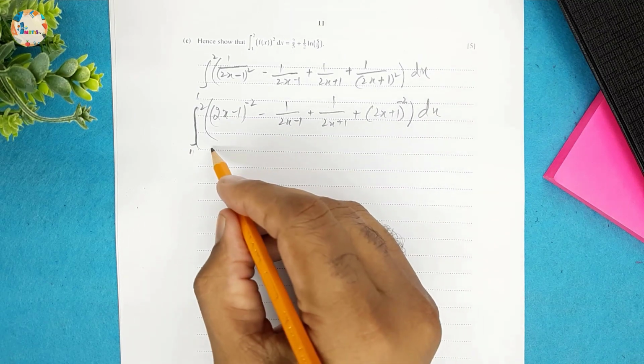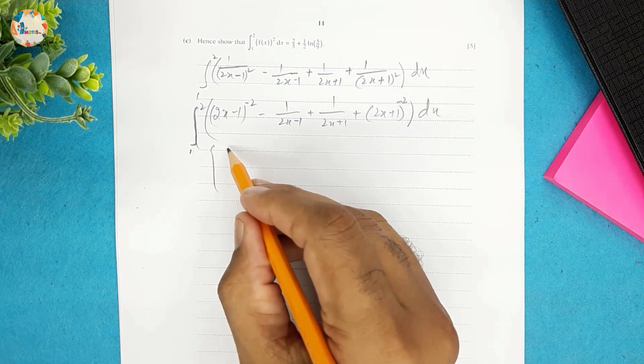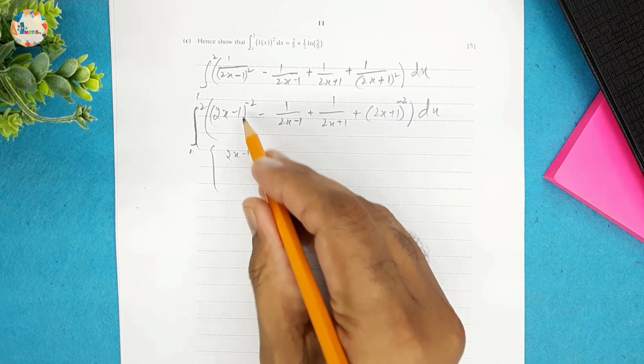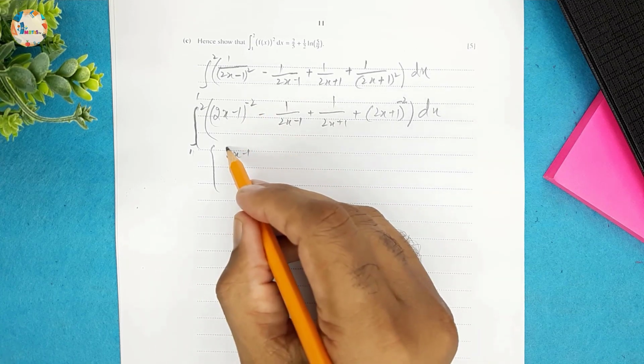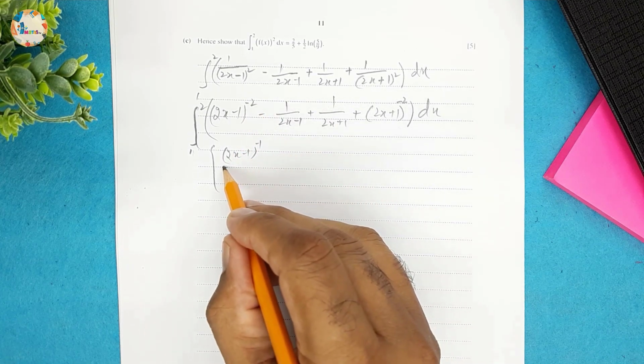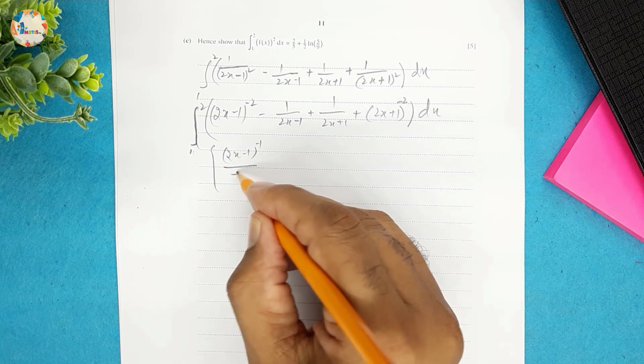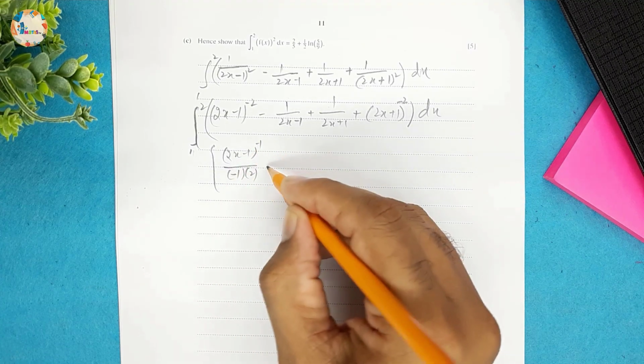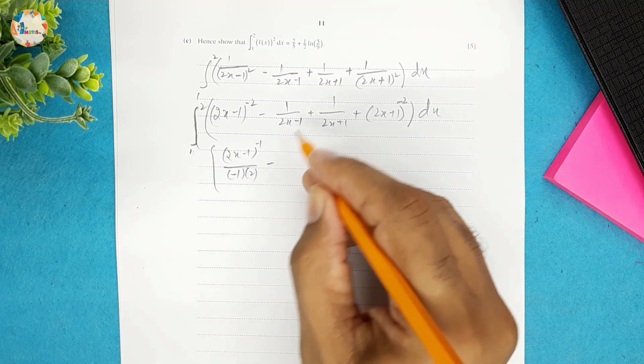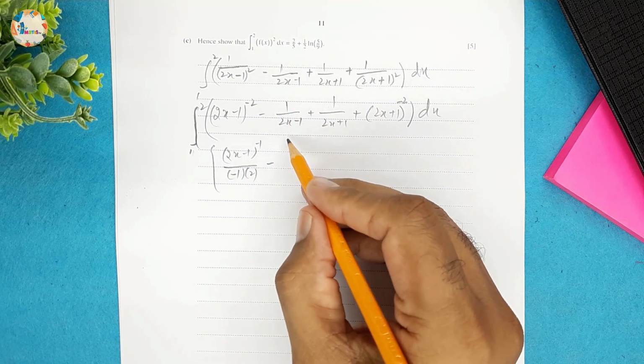Now we start integrating. The power of 2x minus 1 is reduced to minus 1 and divided by the power, minus 1, into the derivative, 2, and this is the integral.